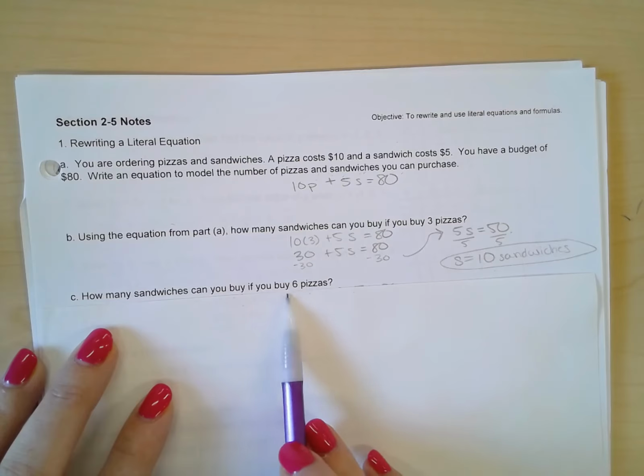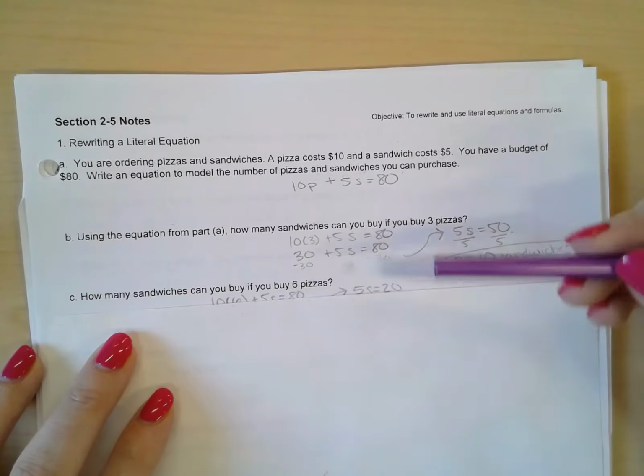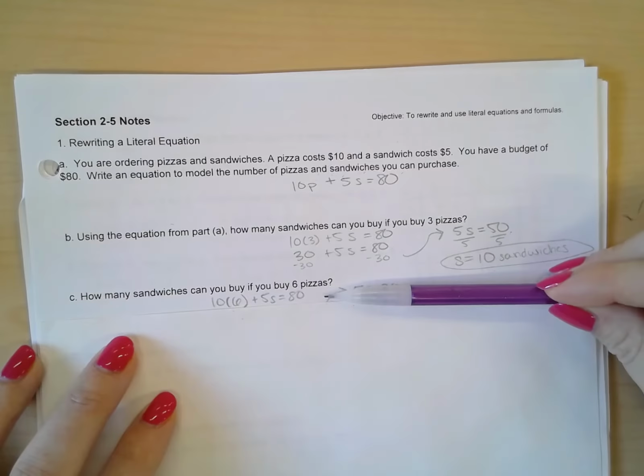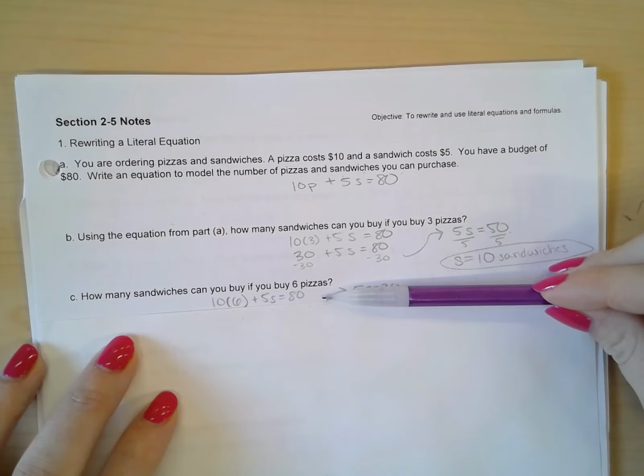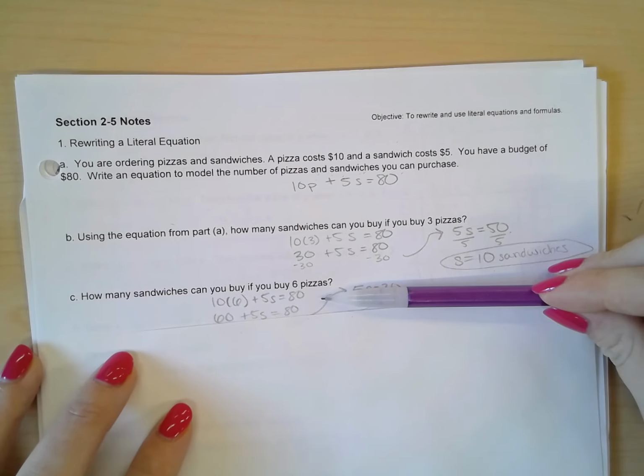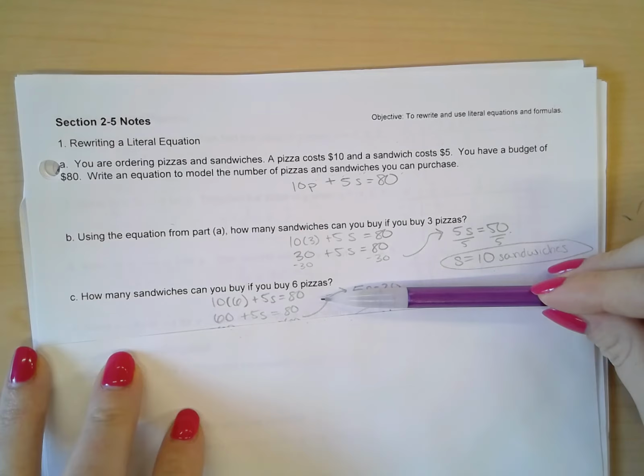So this time you're going to plug 6 in for the pizzas, or p. So you should have 10 times 6 plus 5s equals 80. 10 times 6 is 60. So 60 plus 5s equals 80.